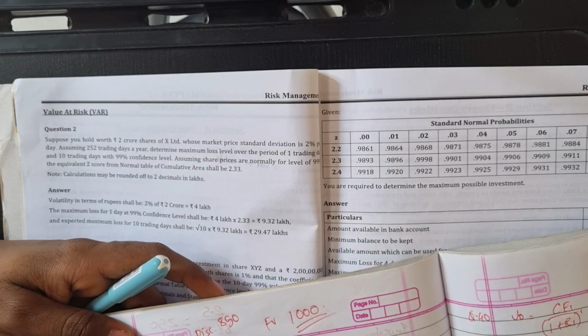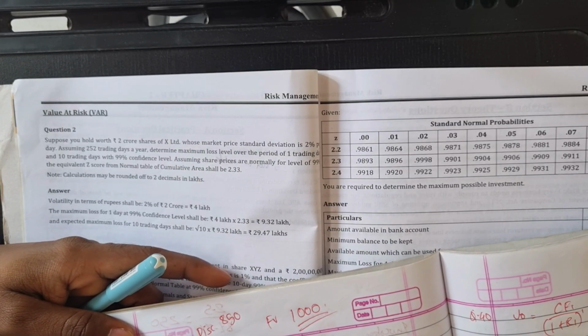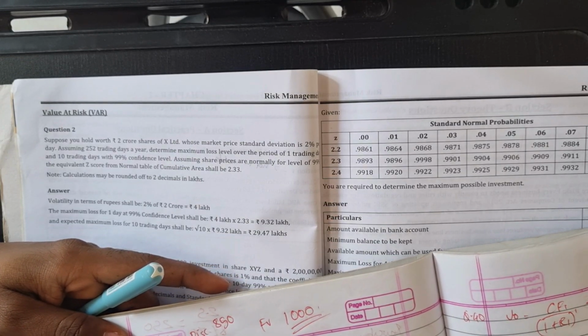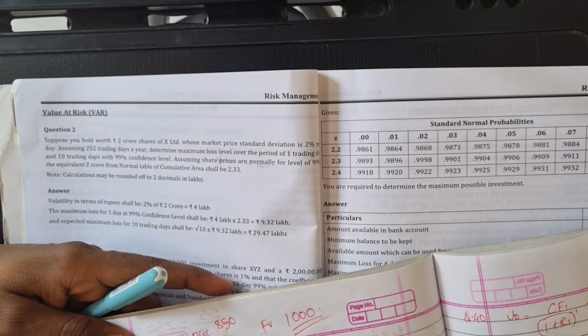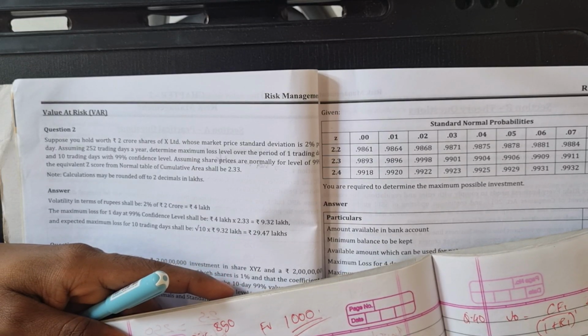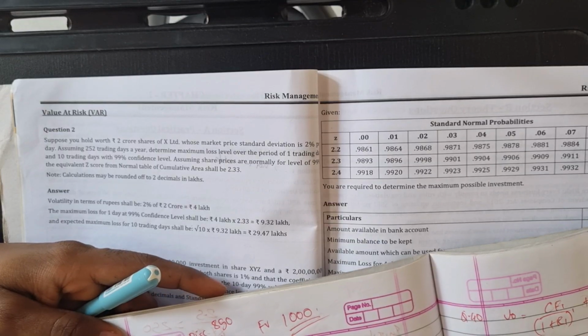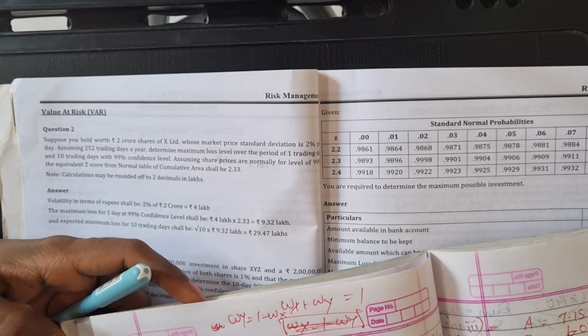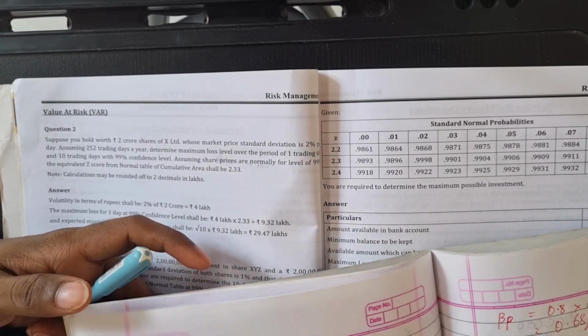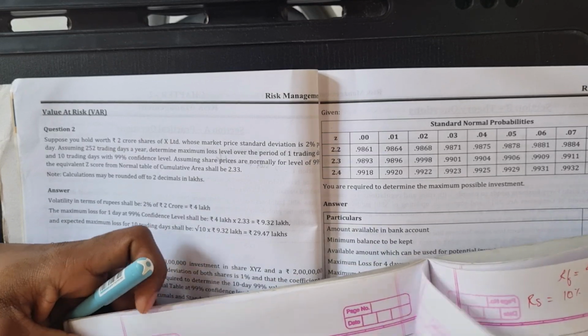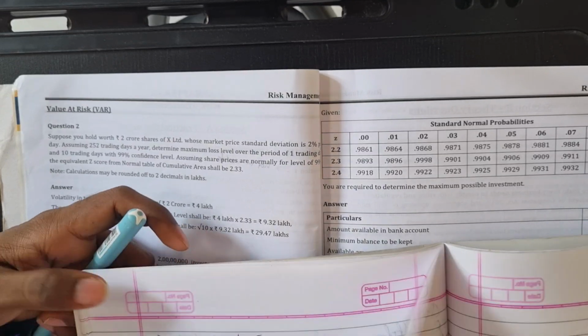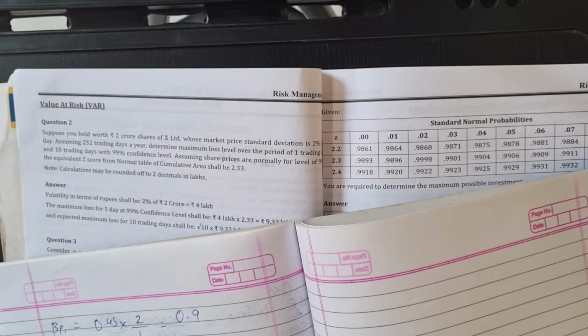Confidence level means your Z score. Assuming share prices are normal, for the level of 99%, the equivalent Z score from the standard normal distribution table of cumulative area shall be 2.33. So this Z score is 2.33. We'll just put the values in the formula and we'll get the answer. So what is it, value at risk.